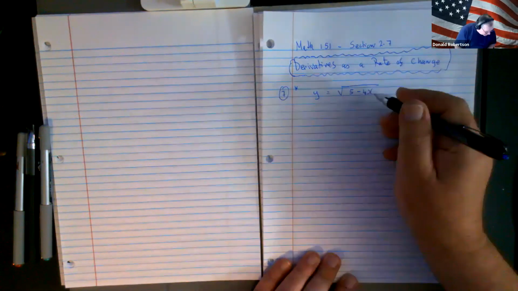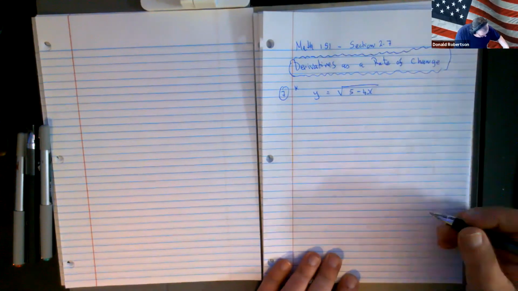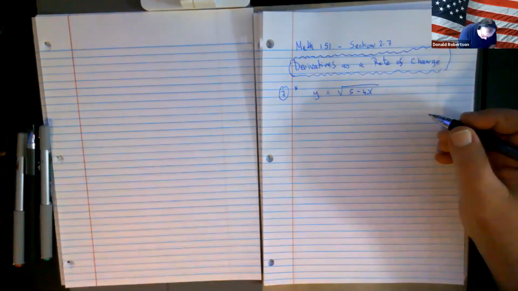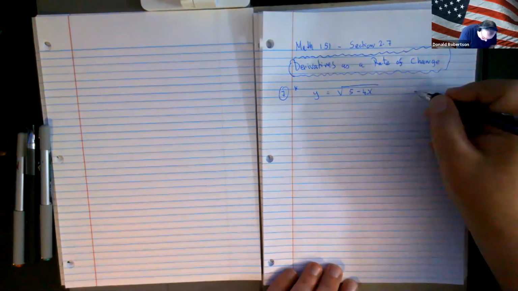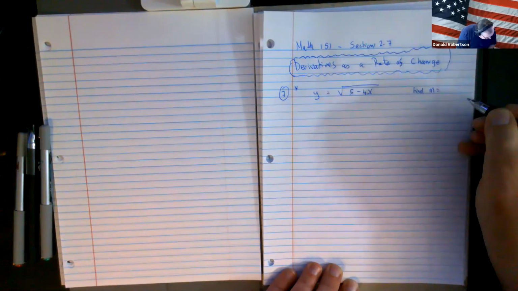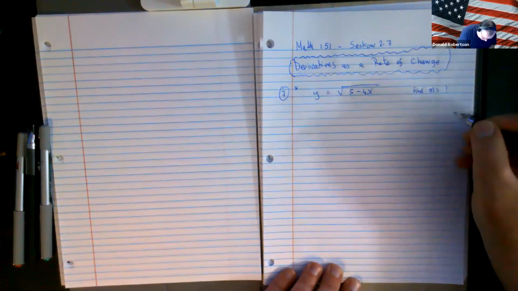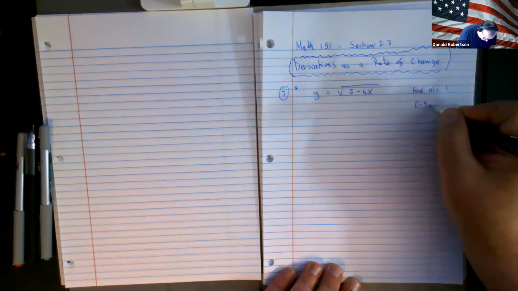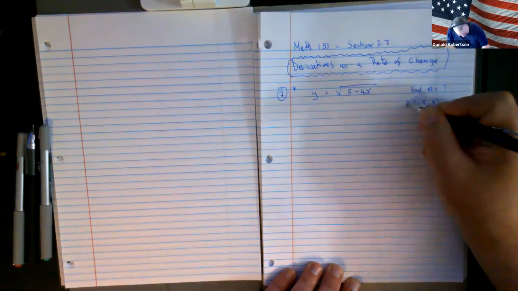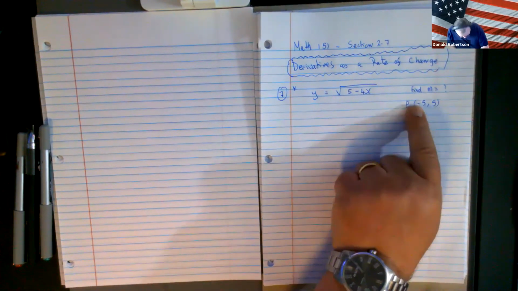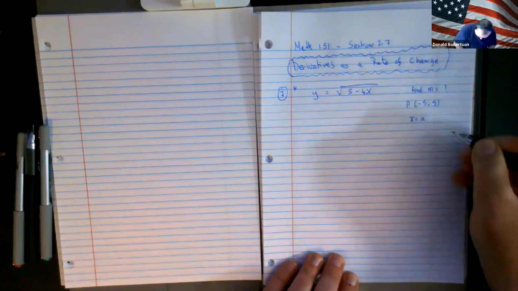If I give you this one, this is question 7, one of the standard questions you're going to be asked is to find the slope of the tangent line M at some point. In this particular question, you're being asked to find the slope of the tangent line, right? So find M at this point. Now we would use notation something like x equals a, right? And a would be -5 in this case.